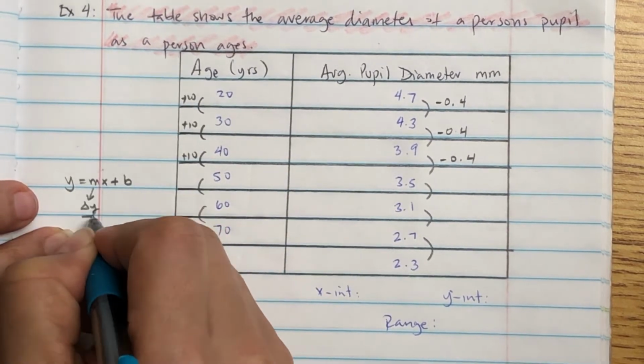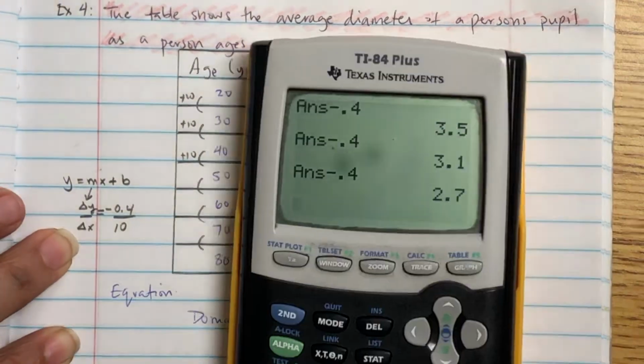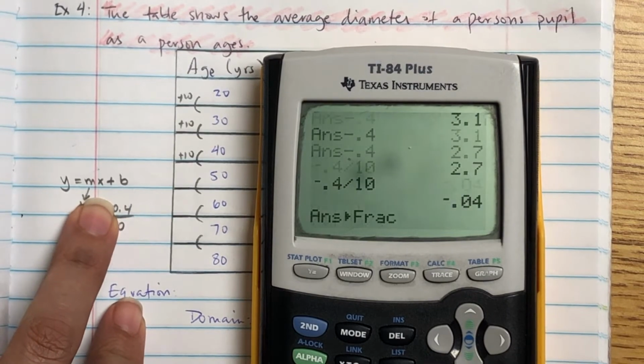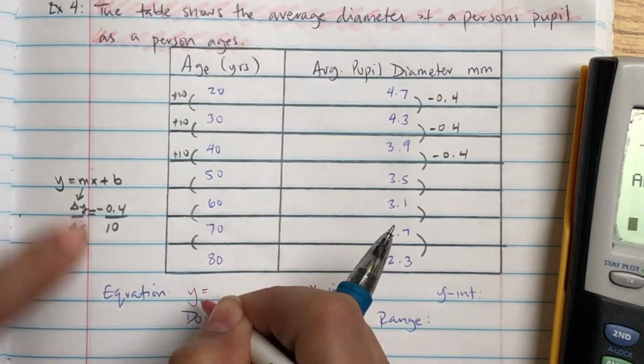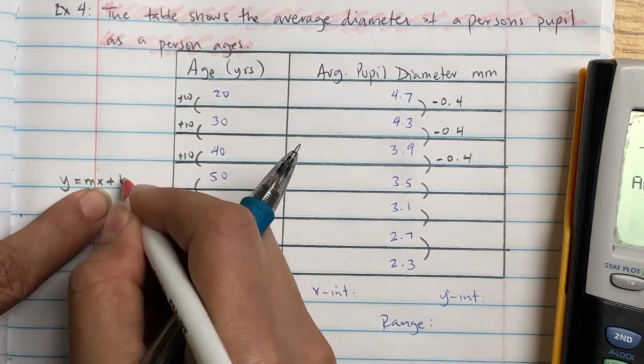So what's my equation for linear? y equals mx plus b. What's m? Change in y over change in x, which in our case, the change in y is negative 0.4. The change in x is 10. Then press math, enter to get it as a fraction, which is going to be negative 1 over 25.